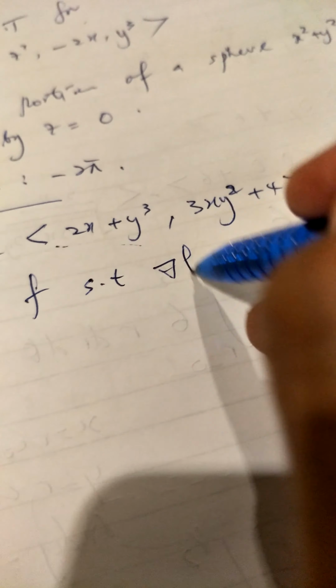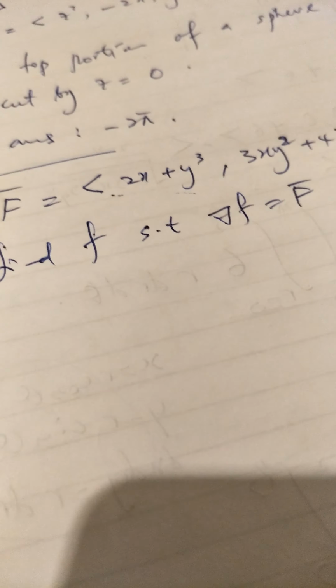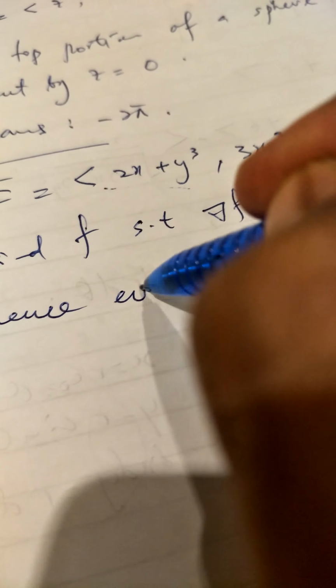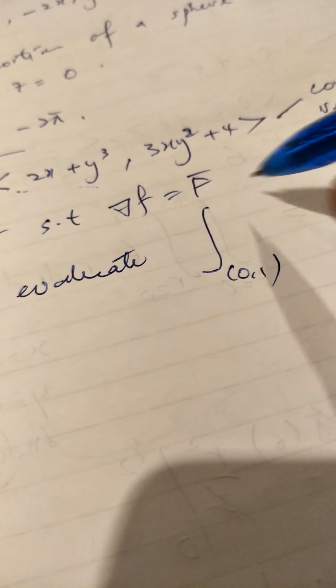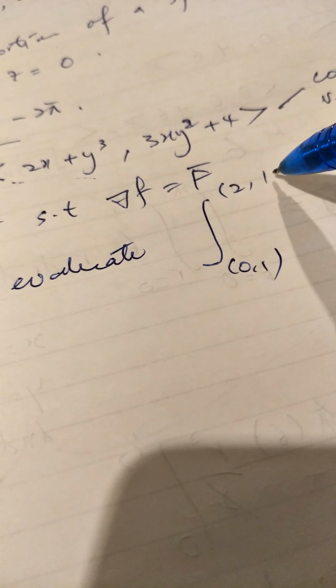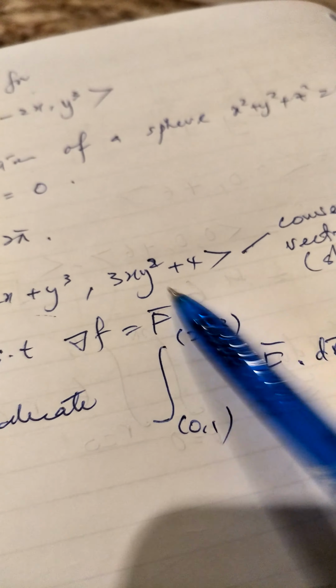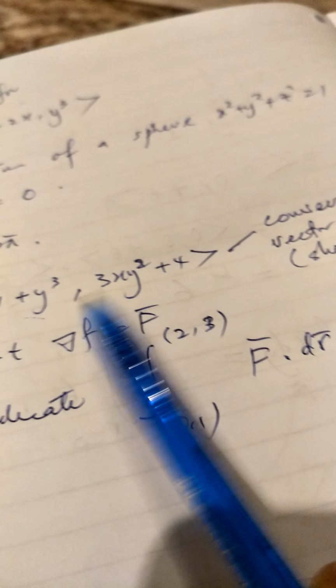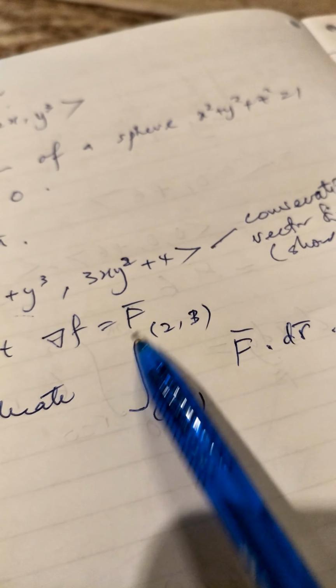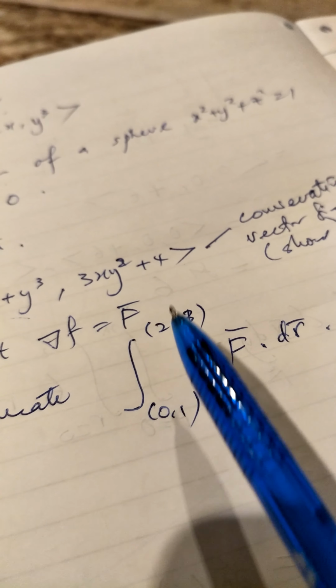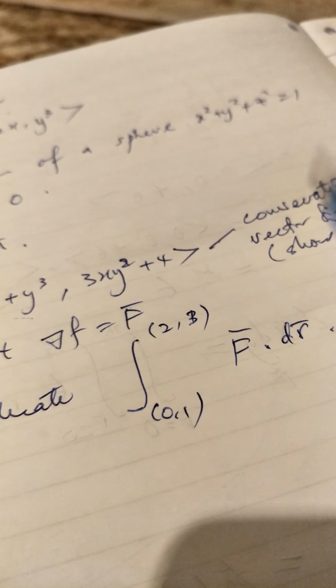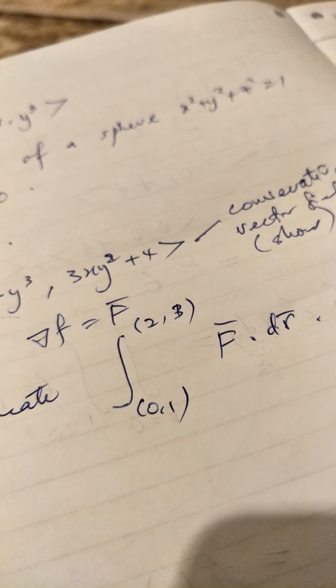Find the potential function f such that del f equal to f, and hence evaluate from 0, 1 to 2, 3 of f dot dr. So you know that if our vector field is conservative, then the integration is independent of the path connecting 2 points. All right.